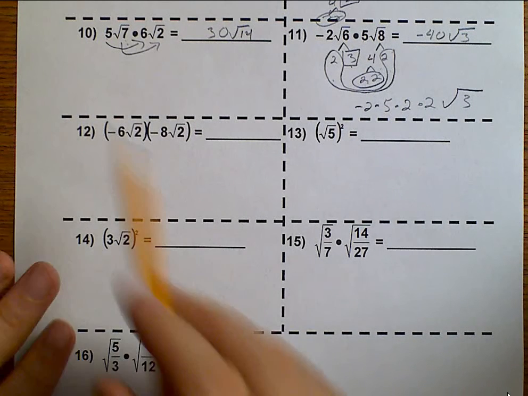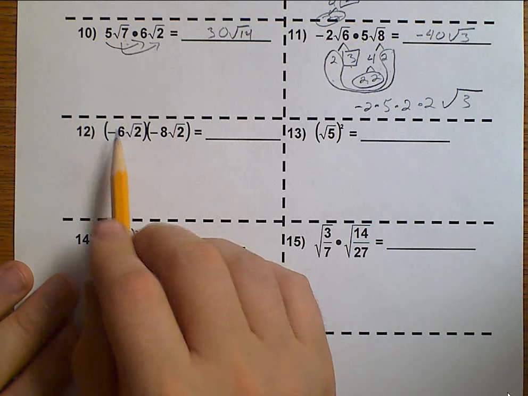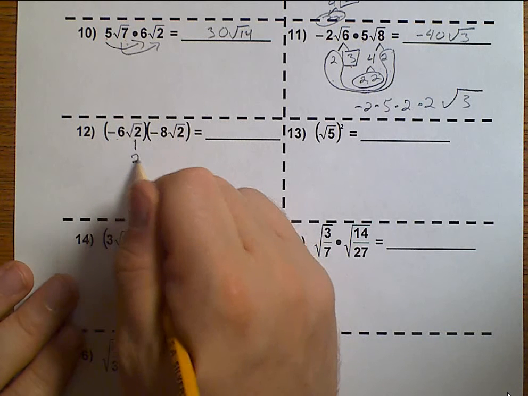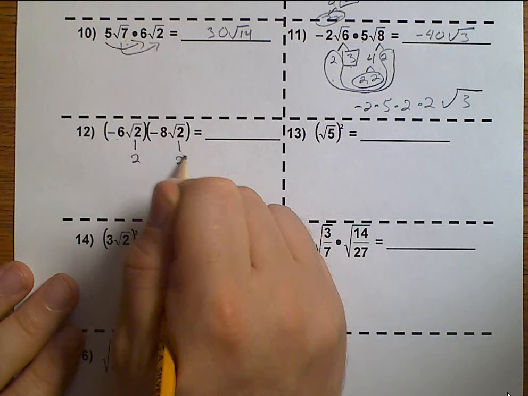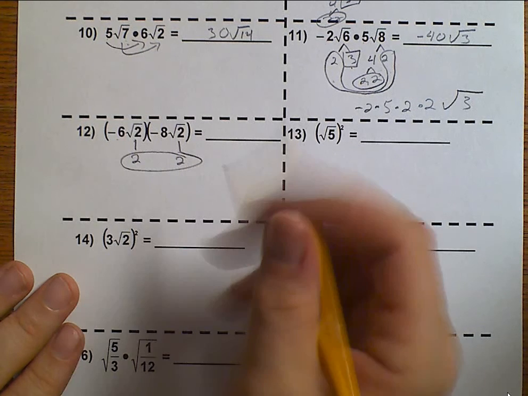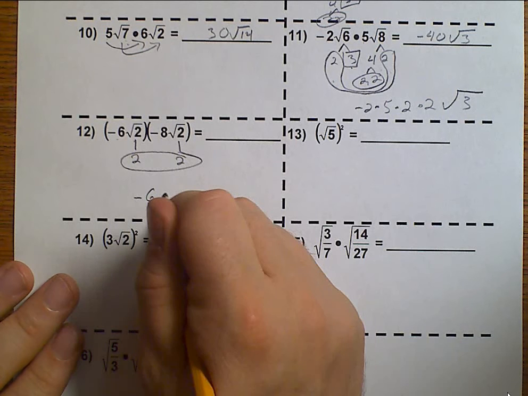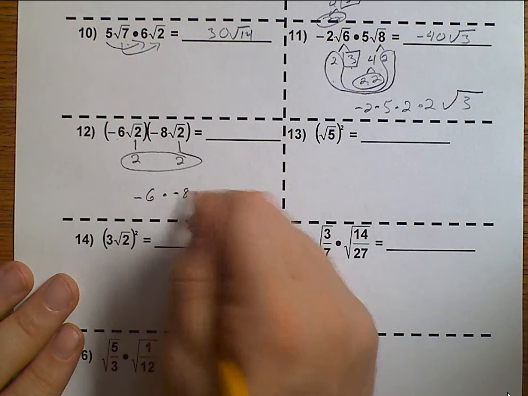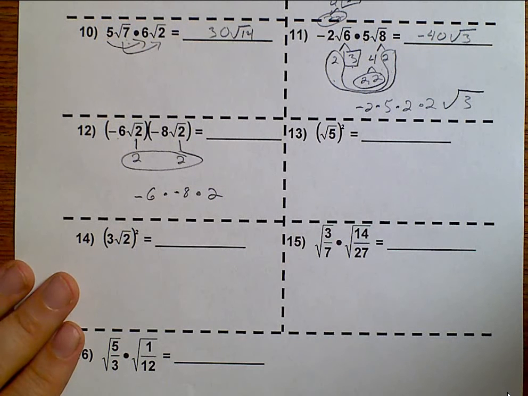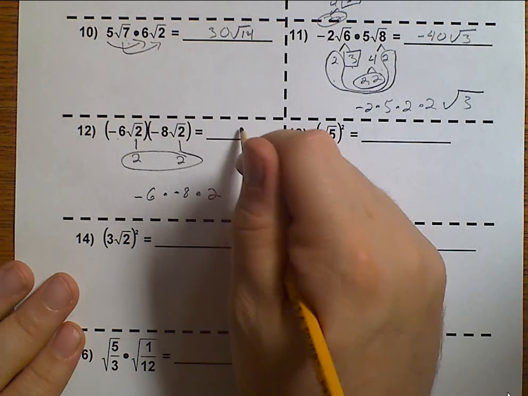So for number 12, we have the square root of 6, and we have negative 8. Well, that is just 2, and that is just 2. Those 2's are a pair. So it comes out with nothing left behind. Negative 6 times negative 8 times 2 comes out to a positive 96.